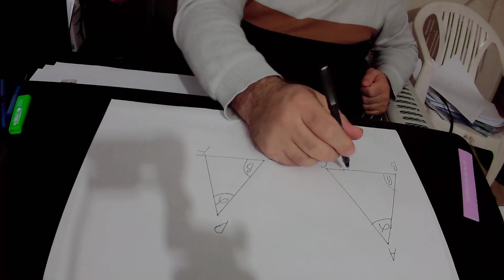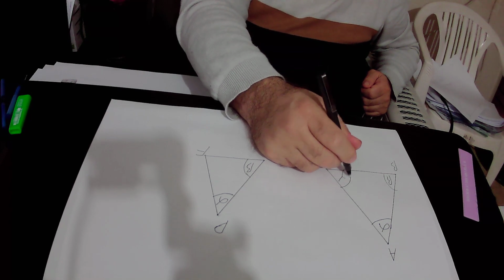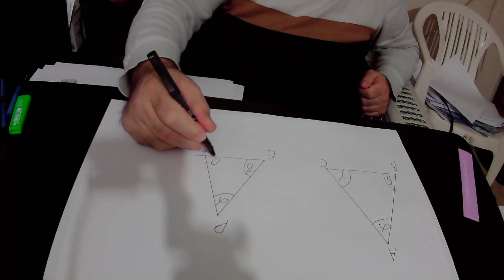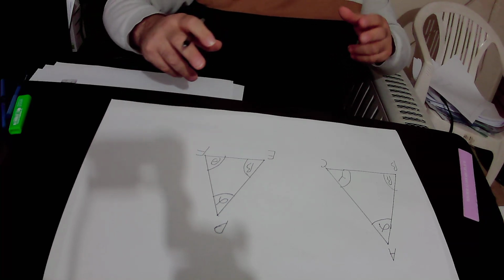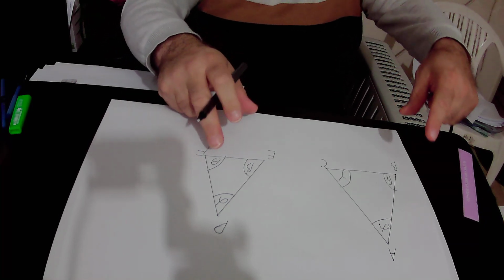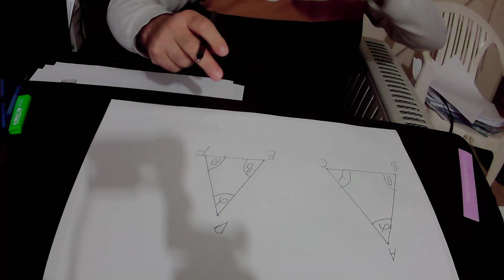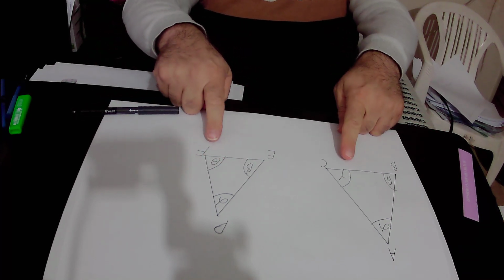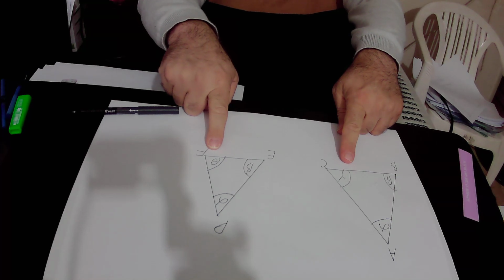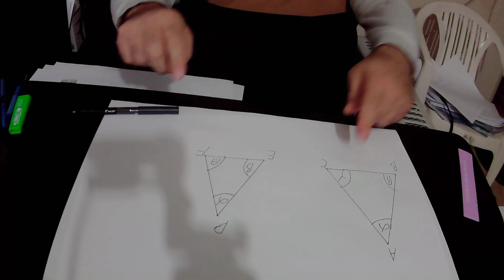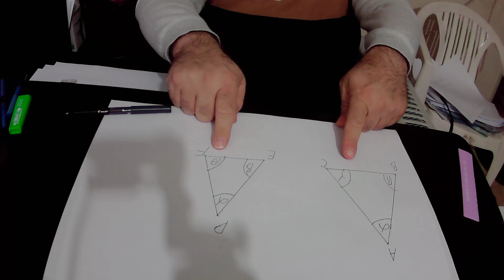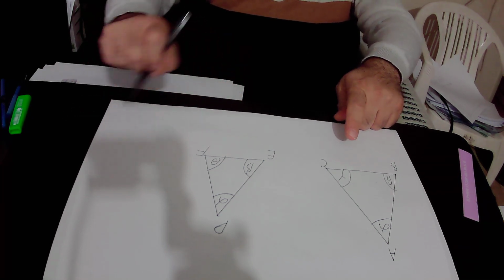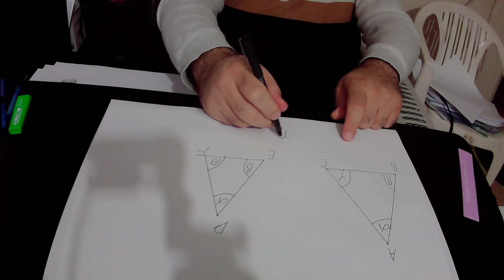And if this angle is gamma and this angle is theta, so if we have two pairs of angles that are congruent in two triangles, then the remaining pair of angles must also be congruent. That is to say, according to the third angle theorem, angle gamma must be congruent to angle theta.